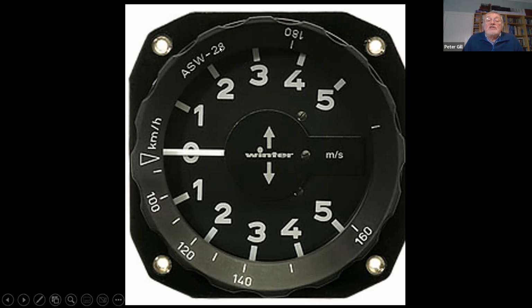Each of these rings is calibrated separately for each glider. So in this case, it's saying it's an ASW28. Right. So if you do have a ring, make sure it's for the right glider. I once flew a K18 that had a Twin Astir ring. It made no sense whatsoever, because a Twin Astir would always be flown faster.